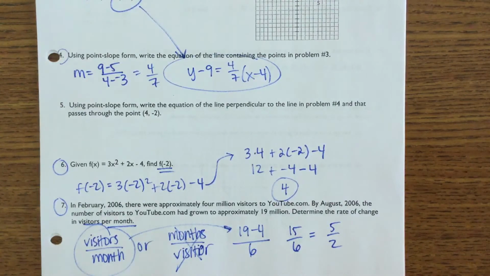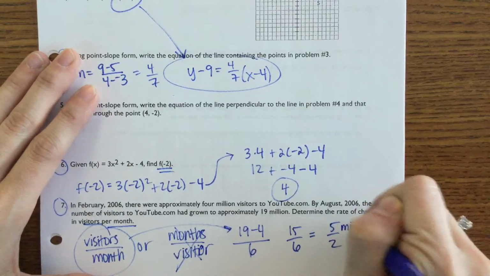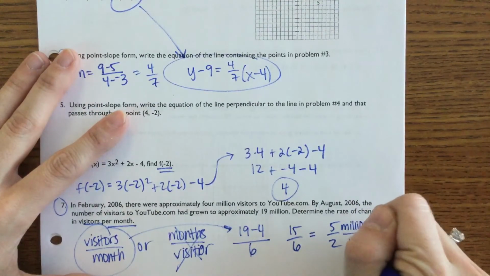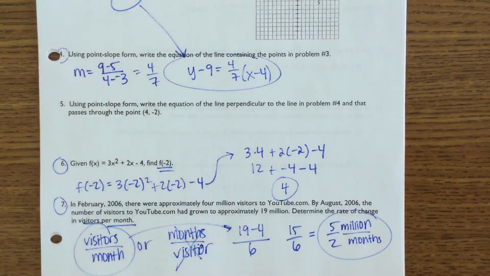Okay, does this mean that there are 5 more? Well, you guys tell me. What does this mean? 5 million. Yes, there are 5. Please make sure you put million. 5 million more visitors every 2 months. Or 2.5 million every month. Correct, which might make a little bit more sense.